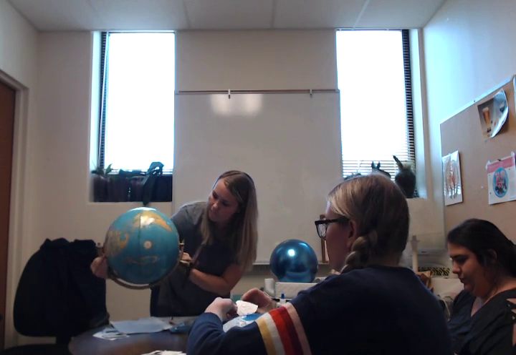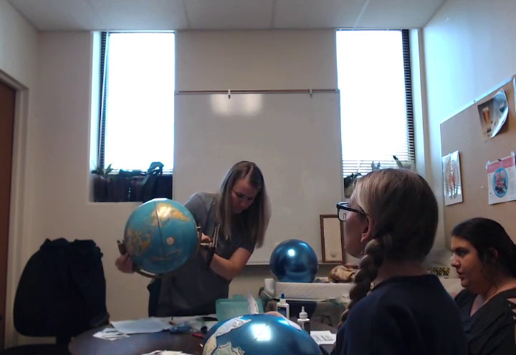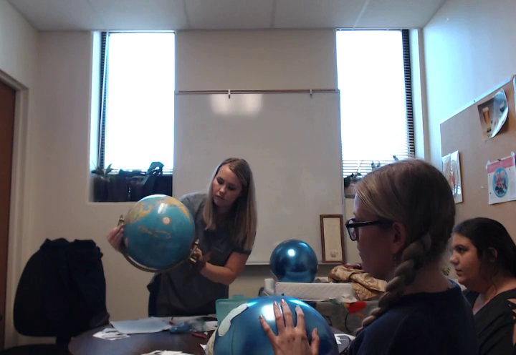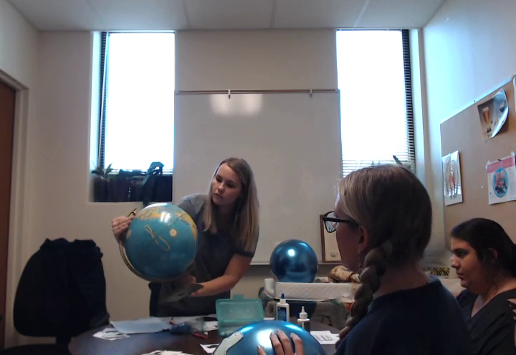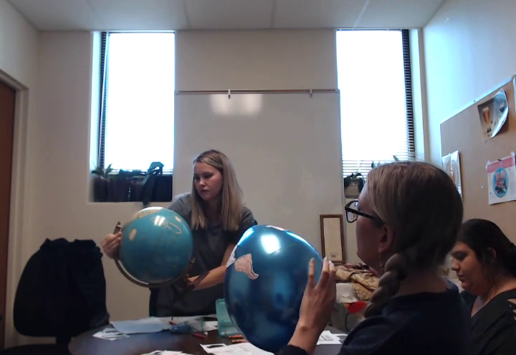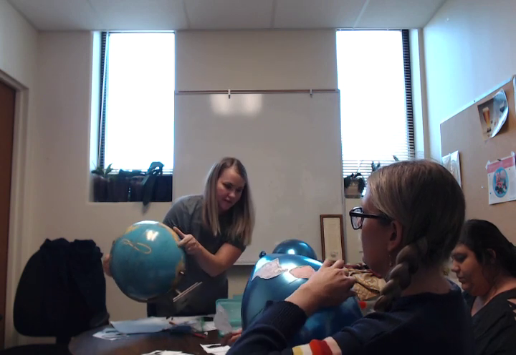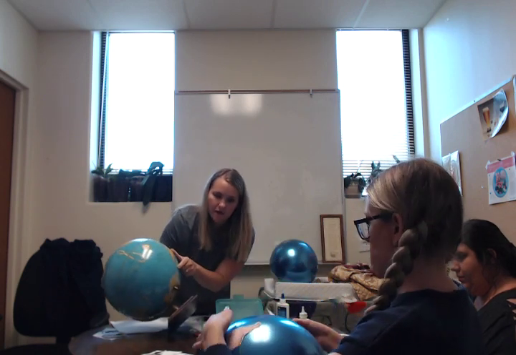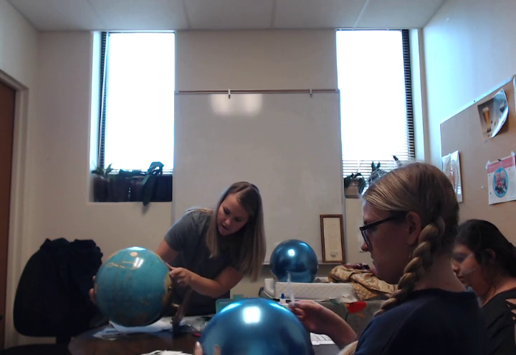Now this one's South America, and you see how South America had a little tail that went down? The tail on Antarctica faces towards it. So do you see there's a little tail on yours? Make those tails face each other.